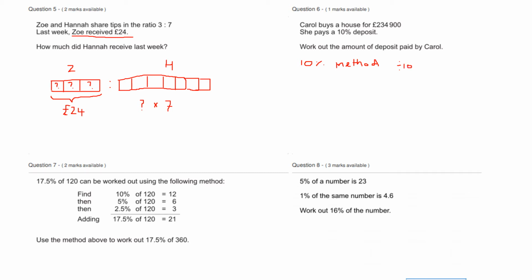Question 7. This is a really nice question. They've structured it all out for you. So they've told you how to work out 10%, 5%, 2.5%. So 10%, you can see that did our method on the last question. They divided by 10. And then 5% is just half of that. And 2.5% is half of that. And then they've added them all up. So they want you to do the same thing, but for this number 360.